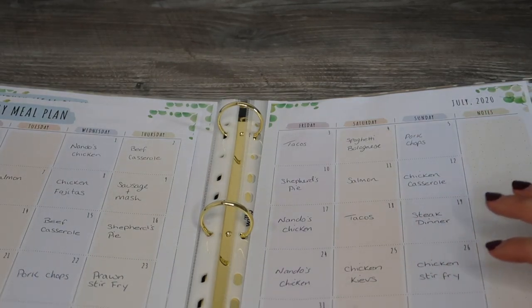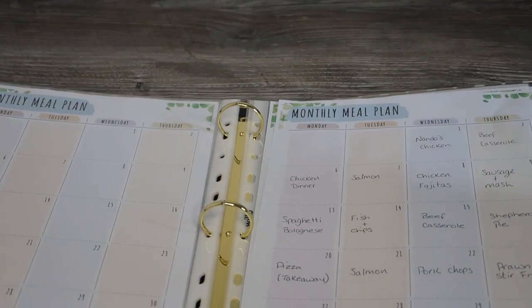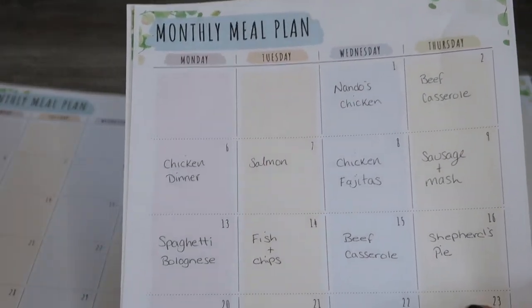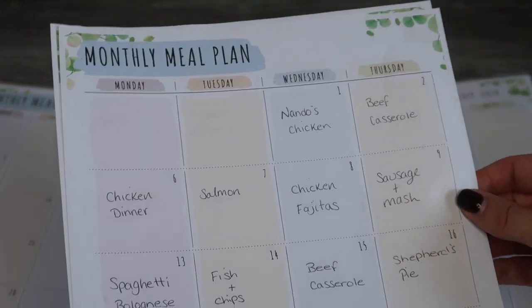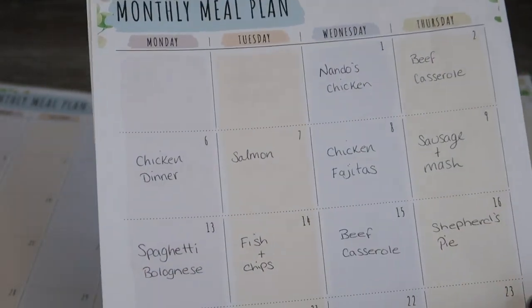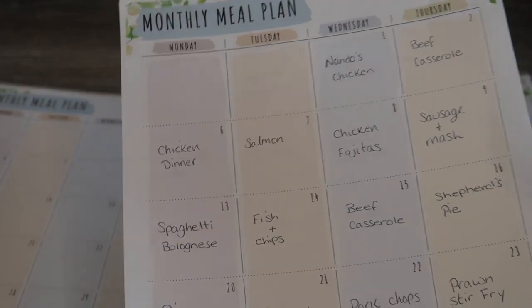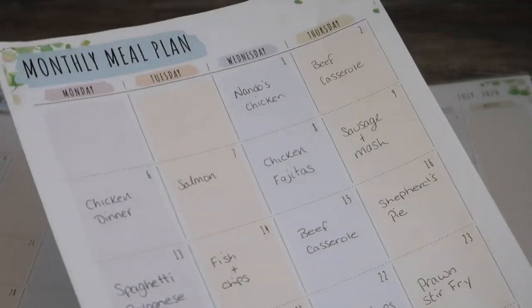I also really like this because I'm trying not to repeat too many meals over and over again. You know how it is with families, everyone has the favourites, but I'm trying to make sure there's a bit of a mix. So I found it really useful for that. And then I can also refer back to previous months and see if we've managed to make many healthy changes over those months as well.